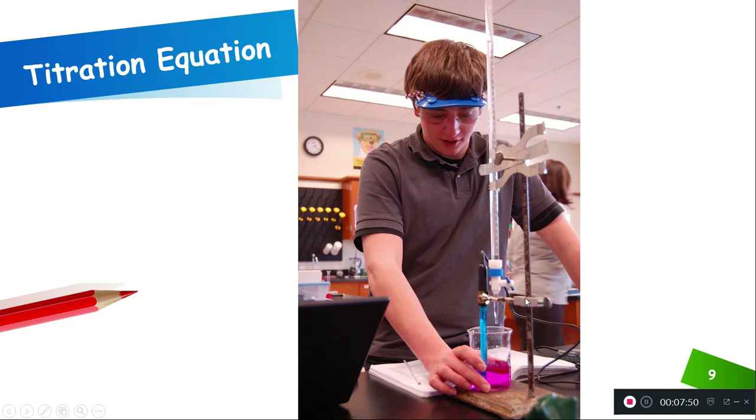So here's somebody doing titration. They missed a little bit. Look at that pink, that's a little too intense. Okay, well, at least he has a cool probe in there, so I guess that's a bonus. Okay, let's see what he did.